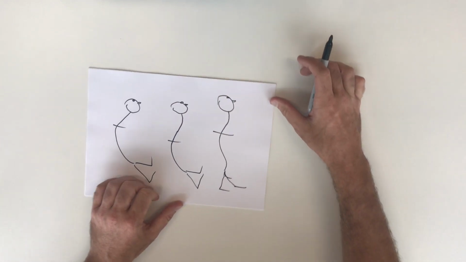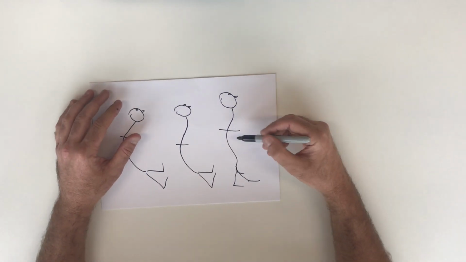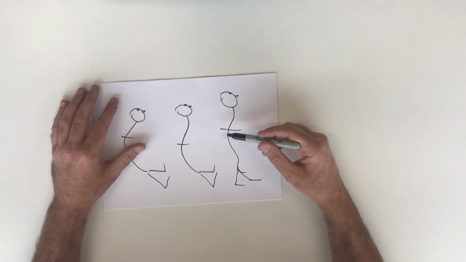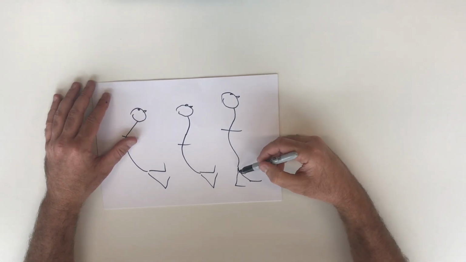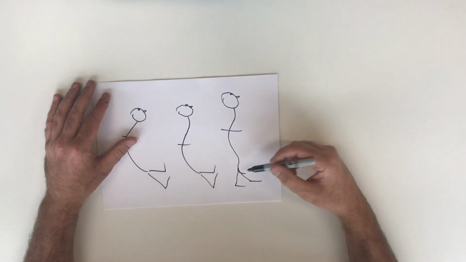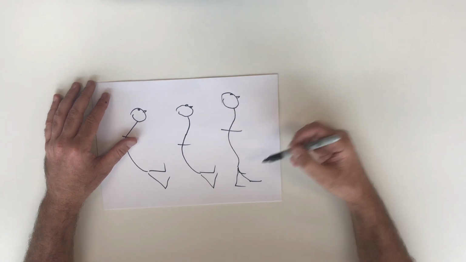So let's just flip this up this way. This is more like what we look like now. It's obviously not to scale. This person's got mini legs and mini arms, doesn't even have hands. But you can see that curve here of the sacrum and coccyx is still in that original position.